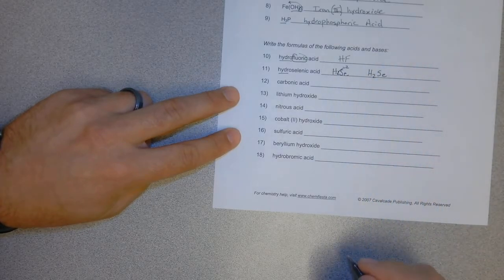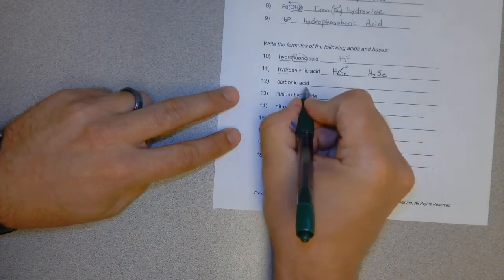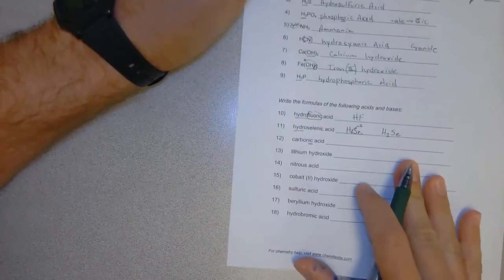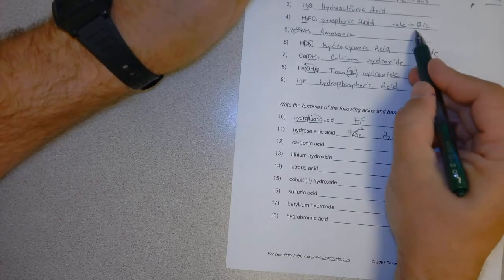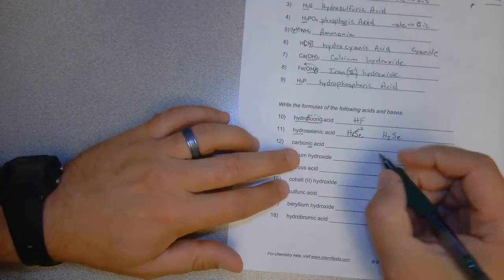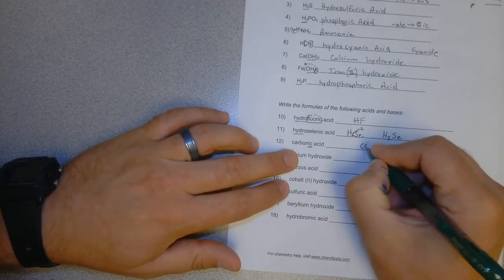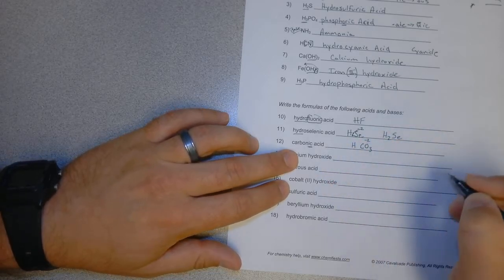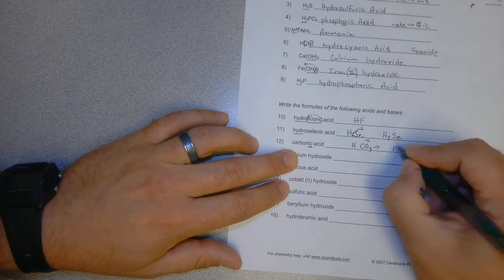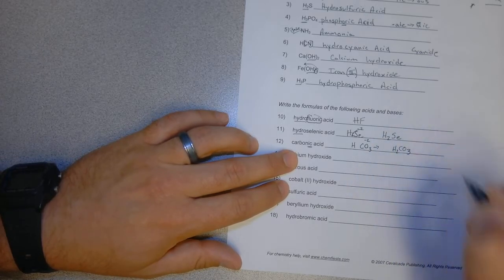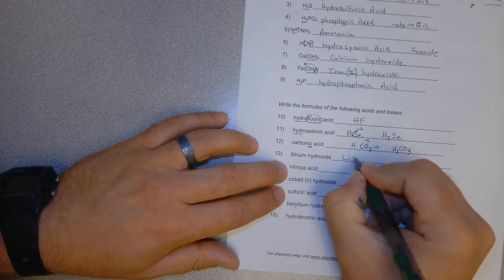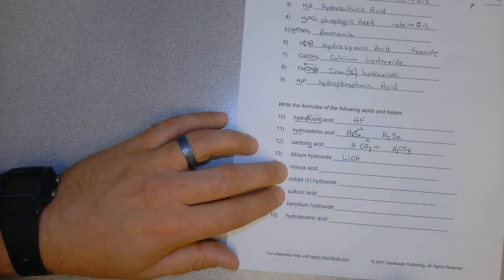The next one, carbonic acid. Now this ic, once again, just like that one I had up here, this ic came from ate. So carbonate is CO3 with a -2 charge. If I have hydrogen here, it comes out to be H2CO3. Lithium hydroxide. These are the little easier ones. There you go.